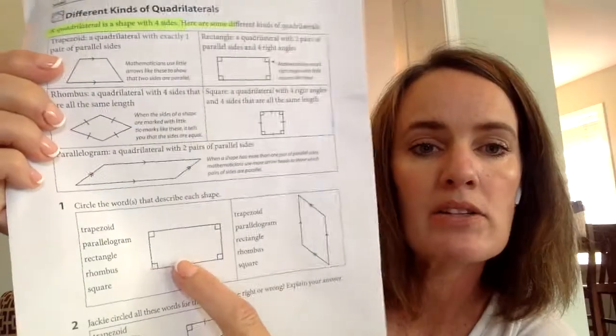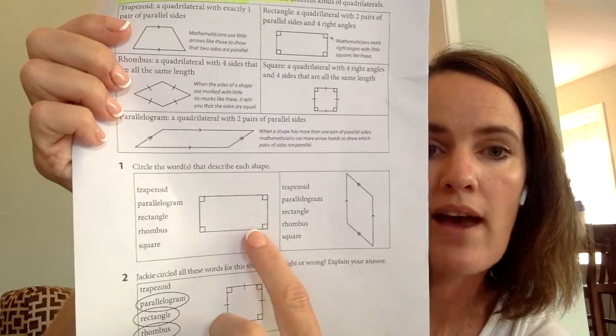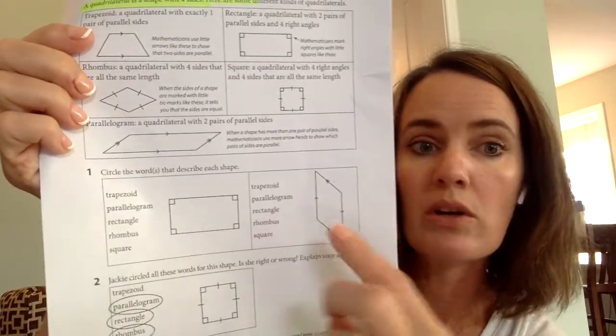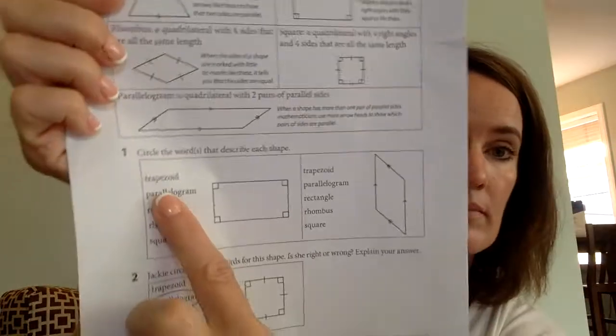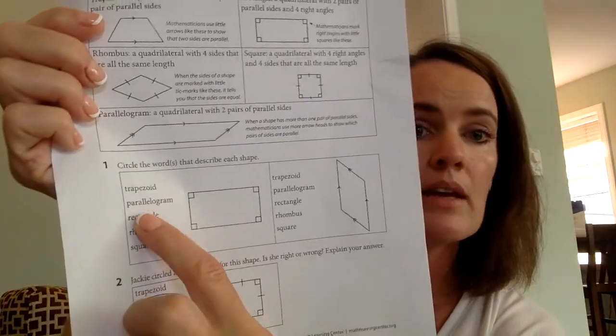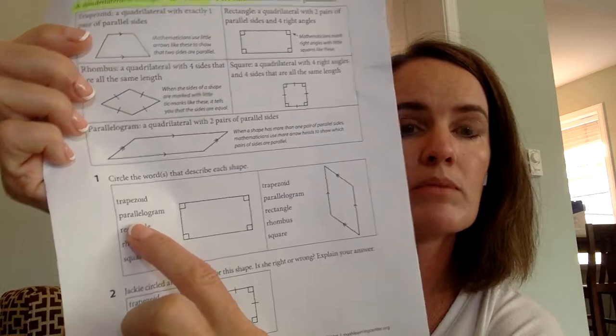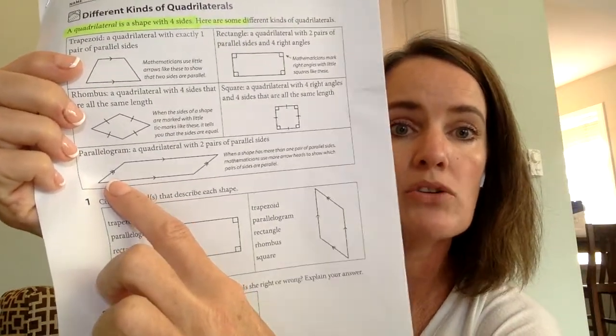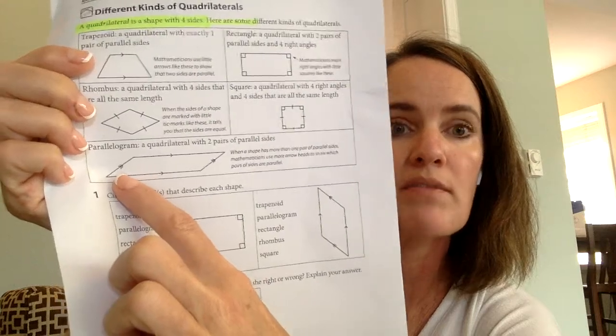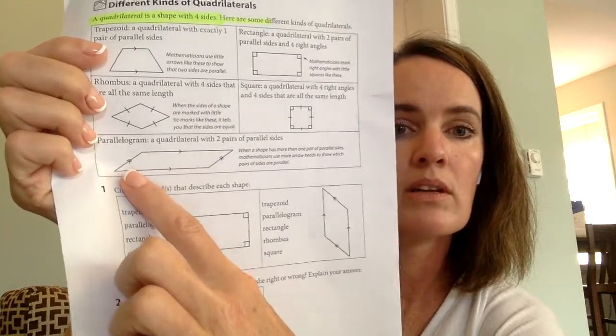How many pairs of parallel sides does this rectangle have? It has 2. So this rectangle is not a trapezoid, so we don't want to circle that. Is it a parallelogram? Well, let's look up here at the definition of parallelogram. A quadrilateral with 2 pairs of parallel sides.